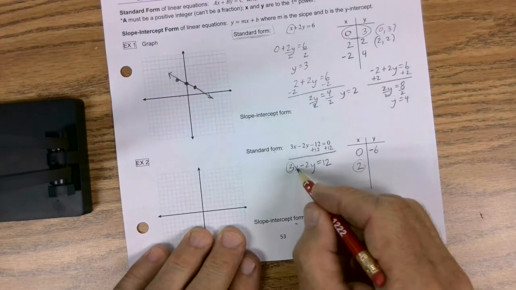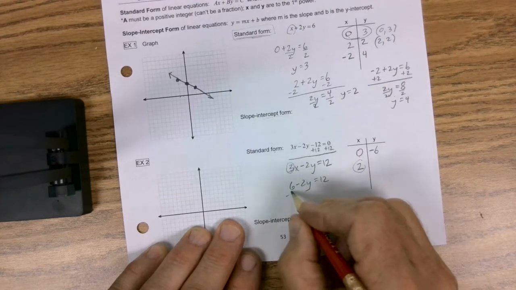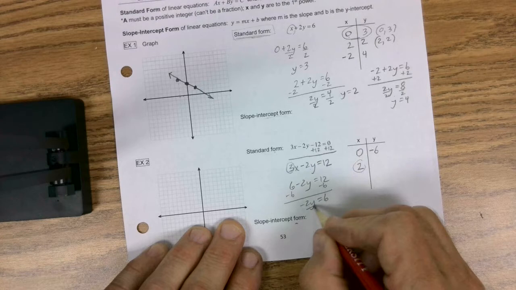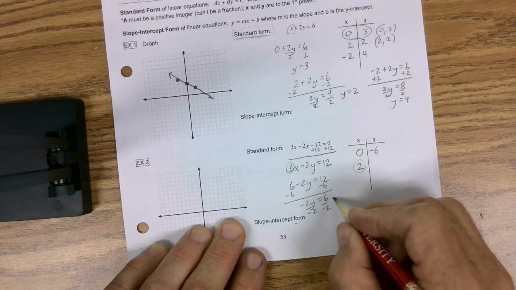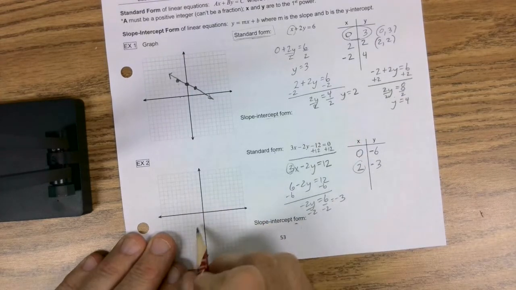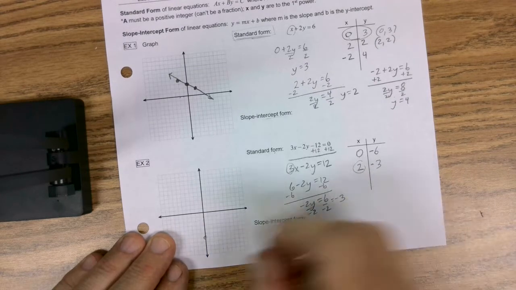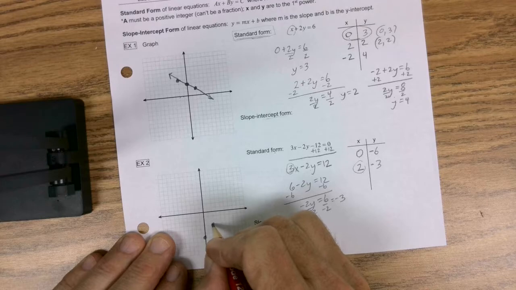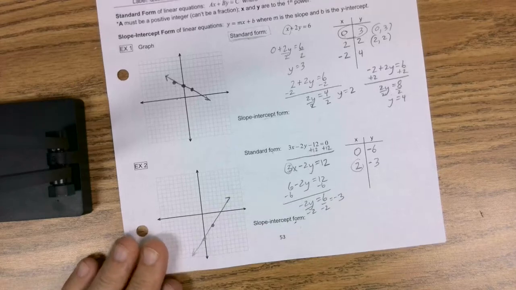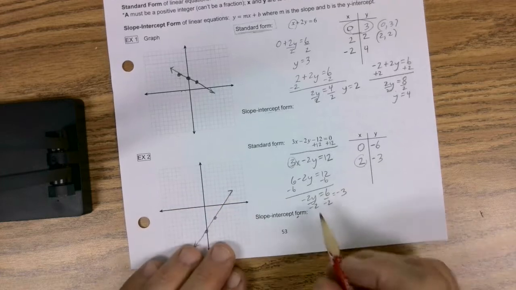If I put the 2 in for the x, 2 times 3 is 6. I'm going to subtract 6. Negative 2y is 6. Divide by negative 2, divide by negative 2. And I'm going to get negative 3 for my y. So 0, negative 6, 1, 2, 3, 4, 5, 6. And then 2, negative 3, 1, 2, 1, 2, 3. And I'm going to risk it and just say, I think I did those right. But you see, I'm taking a risk. But just for time's sake, I'm not going to do another one.